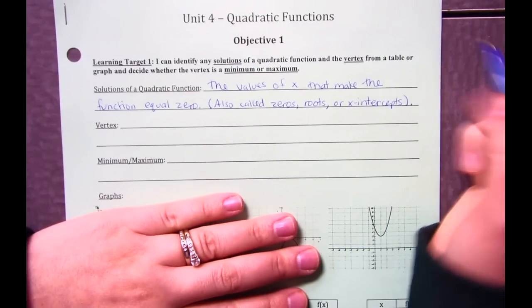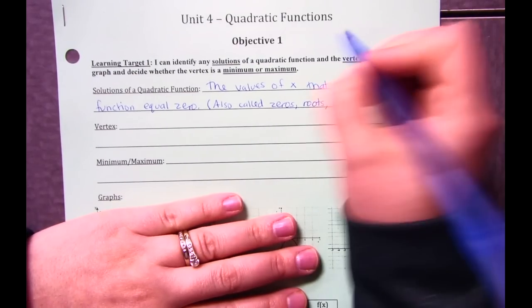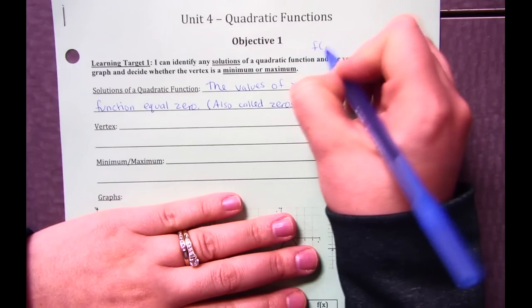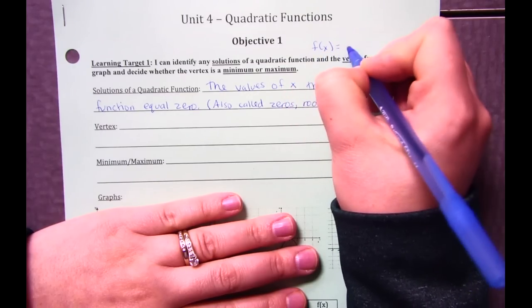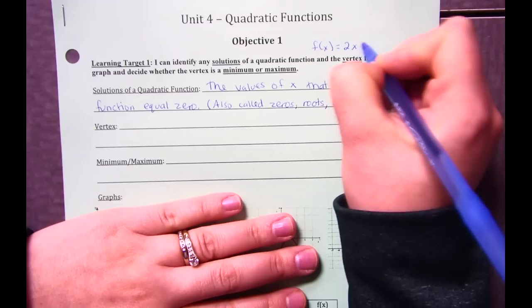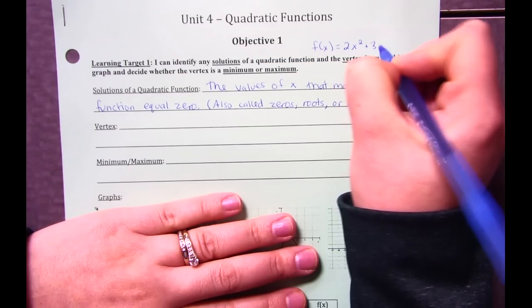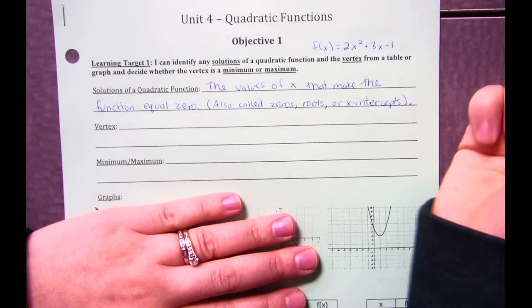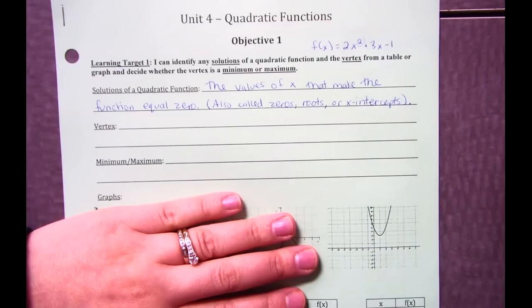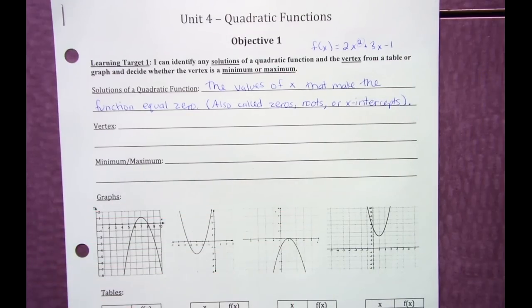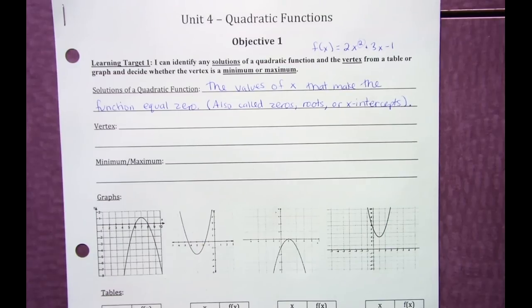So for example, if your quadratic function looks like this, I'm going to make one up. And I know this is a quadratic function because it has this squared right there. That's the biggest exponent, so it's a quadratic function. Let's say my quadratic function looks like that.